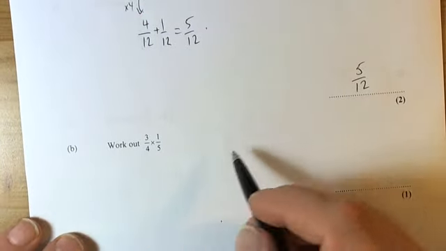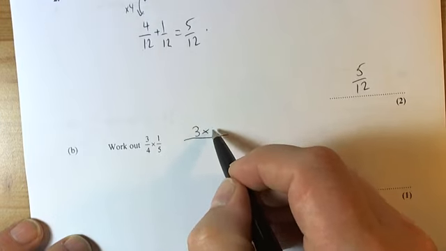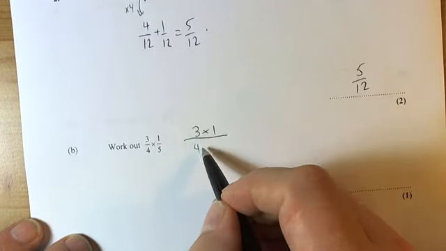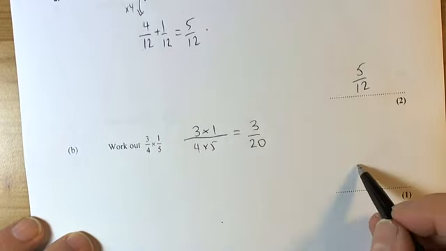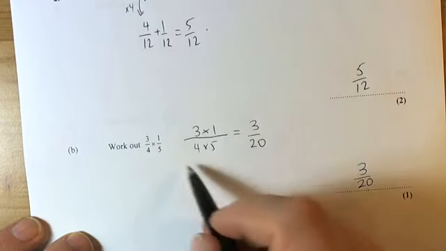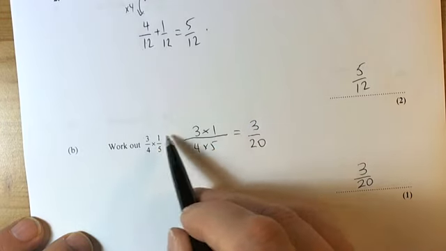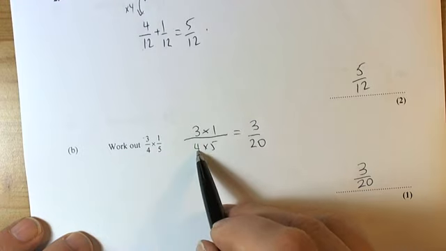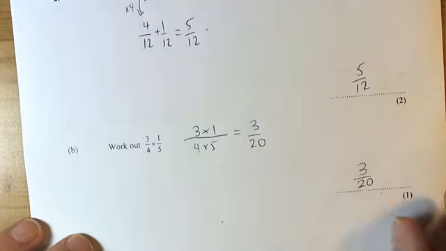When you're timesing fractions, simplest practice of all, this one, for fractions, we times the numerators, times the denominators, and we end up with 3 twentieths. And what we need to remember is that when we're timesing, we do not need a common denominator. So we just simply times across 3 times 1, times the bottoms, 4 times 5, numerators together, denominators together. So that's that one.